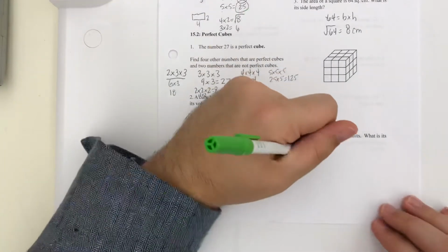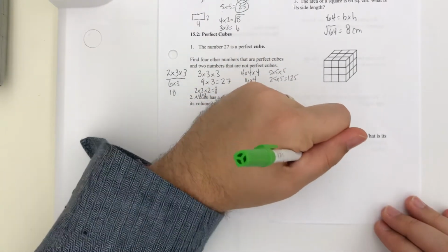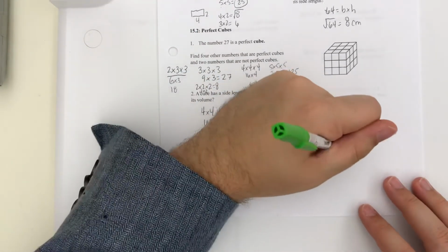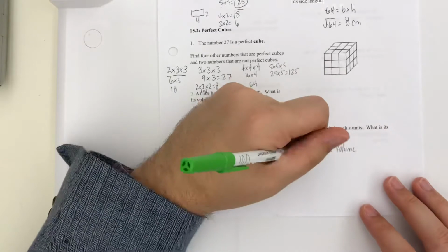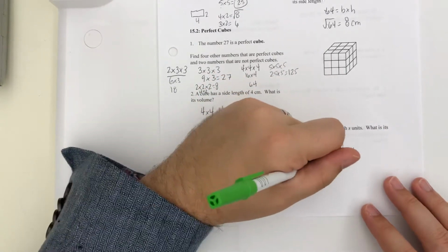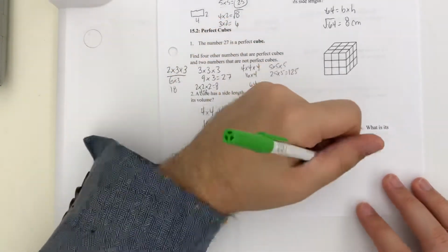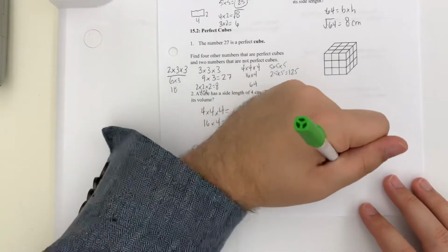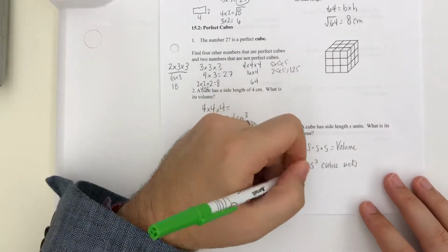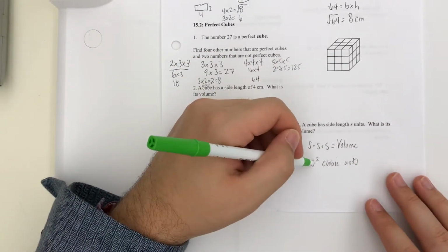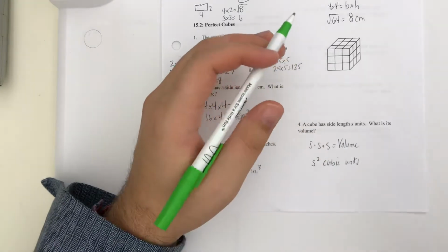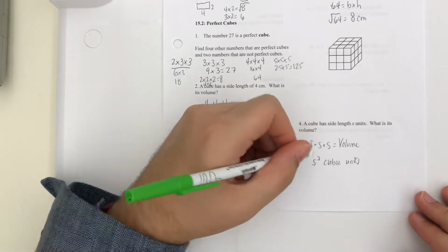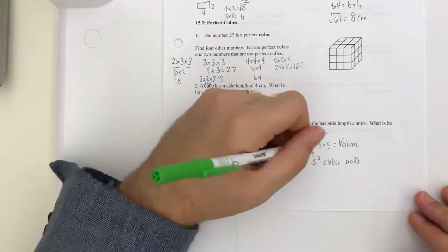Then down here it says a cube has a side length s units. What is its volume? So to find volume, if they're all s, it should be s times s times s, right? That equals volume. So for this one, since they're all alike, I'm going to write s to the third power cubic units, because that simplifies it. And so s to the third power cubic units would represent s times itself 3 times. So this is the long way of writing it. This is the shorthand writing of it. So long, short.